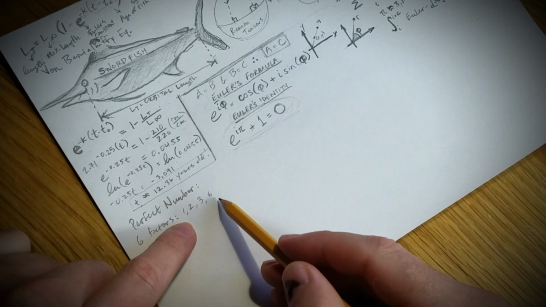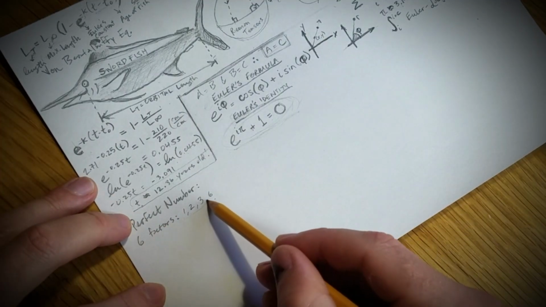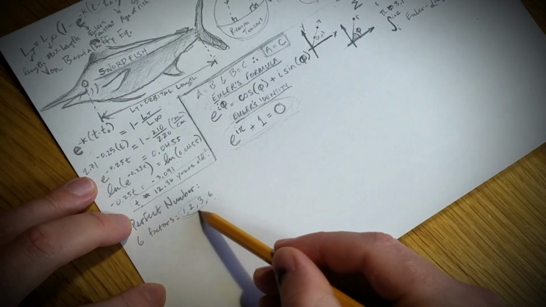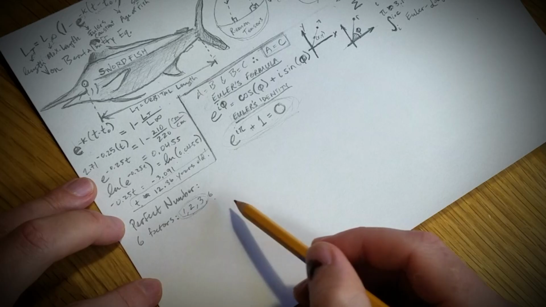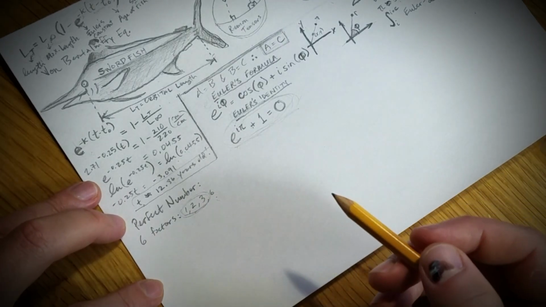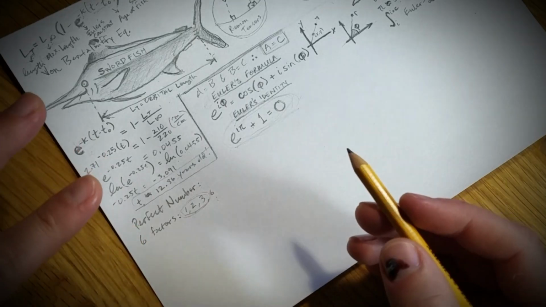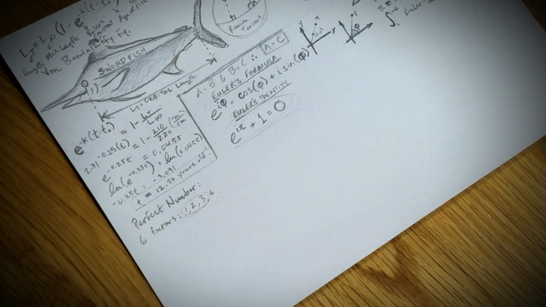So other than itself, a perfect number adds up, or its divisors add up to itself. And that's true. 6 is the first perfect number. This definition is ancient though, so it's not specific to Euler.